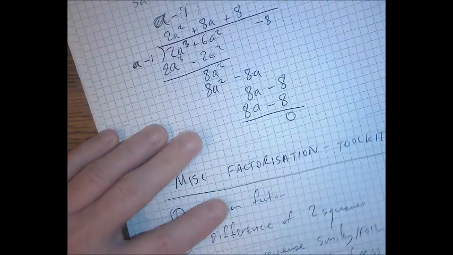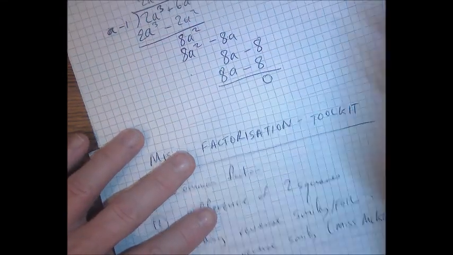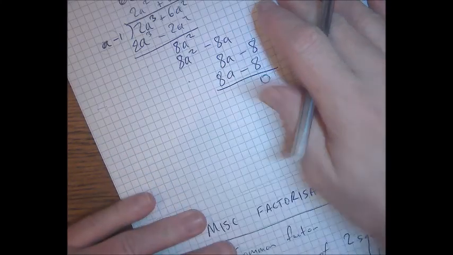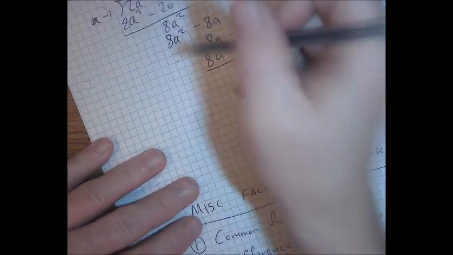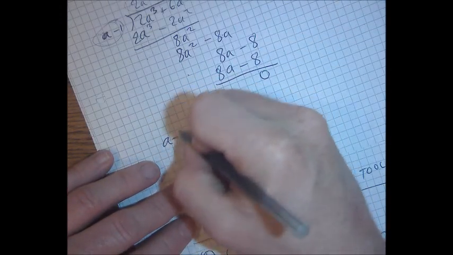That was great. It means that just like there's no remainder when you divide 1001 by 13, there's no remainder when you divide this by that. Just like it enables us to write 1001 as a product, we can now say that the numerator, this thing here, is a product. It's a product of what we divided by and what we got as our answer. So we've now factorized the top.